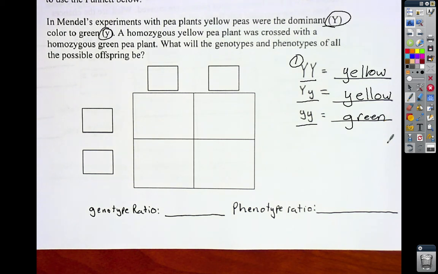The first step is to determine the parents' genotypes. The problem tells you what the genotypes are. The first parent is right here, homozygous yellow. Homozygous means it's the same, so it's going to be one of these two. It says yellow. The problem tells us yellow right here. So we know that parent 1 is capital Y capital Y.